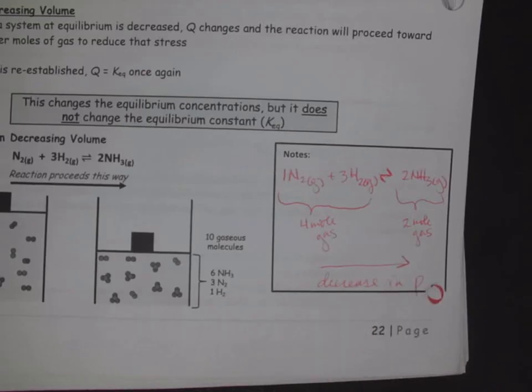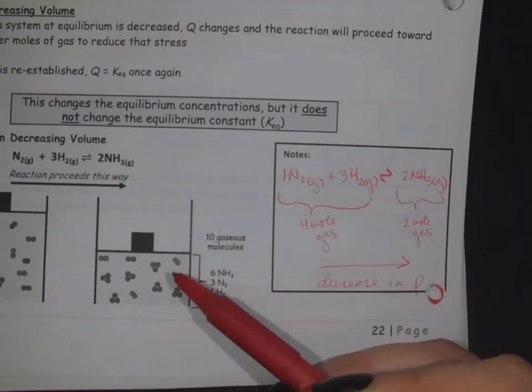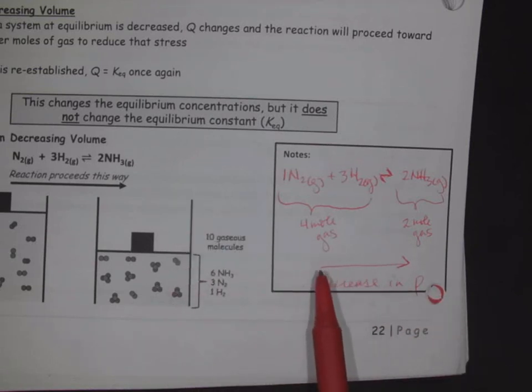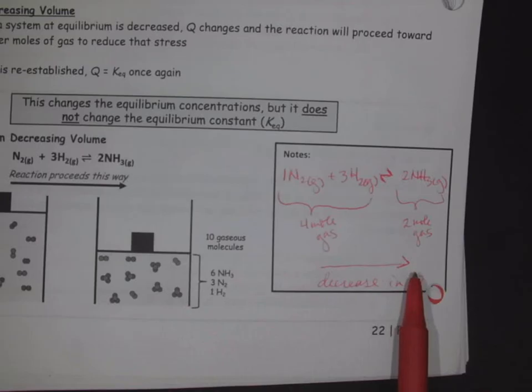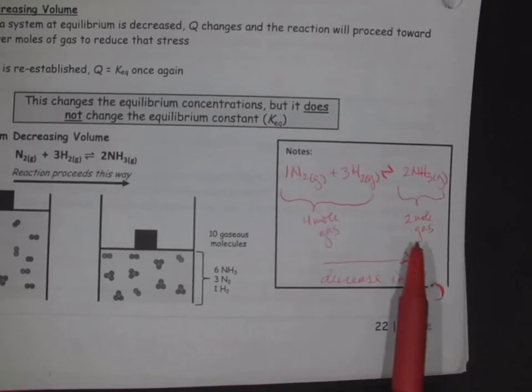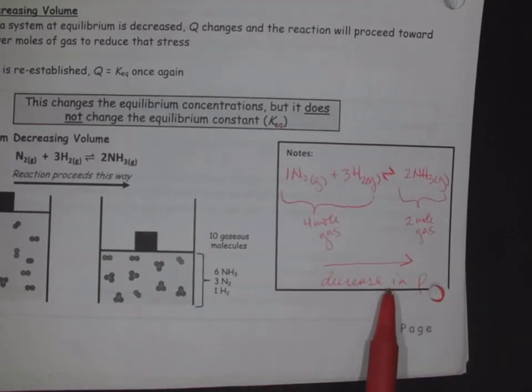So as a response to this stress of lowering the volume and making the pressure higher, the forward reaction will be favored, because 4 moles of gas turns into 2 moles of gas, and that will lower the overall pressure in the container.